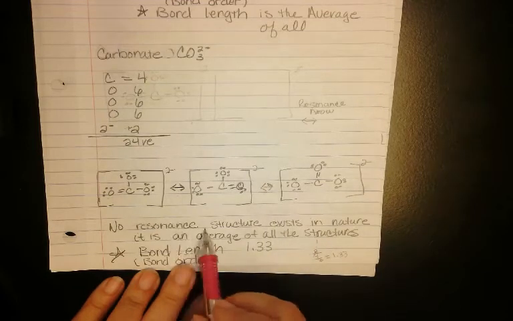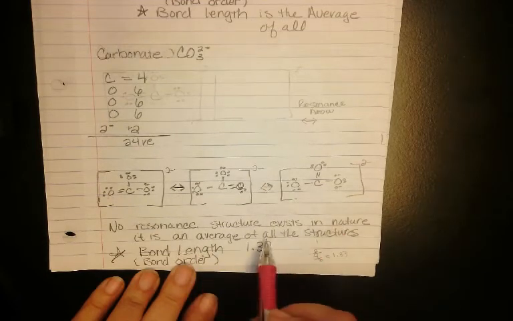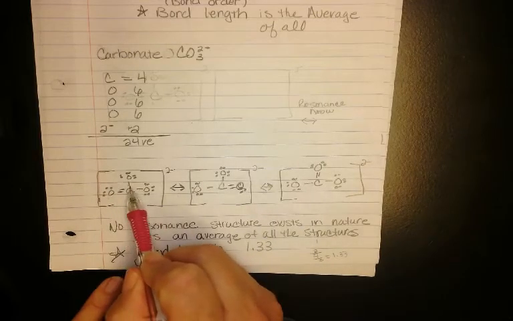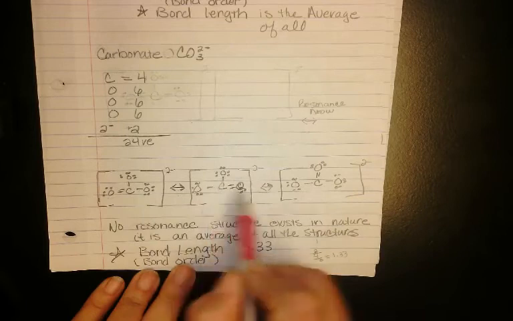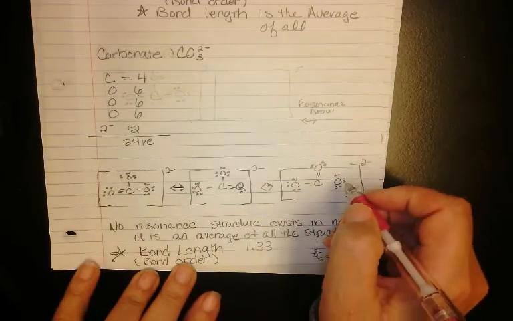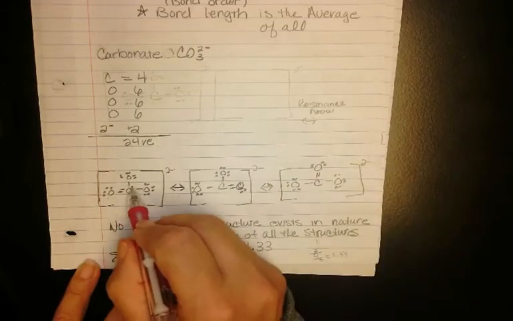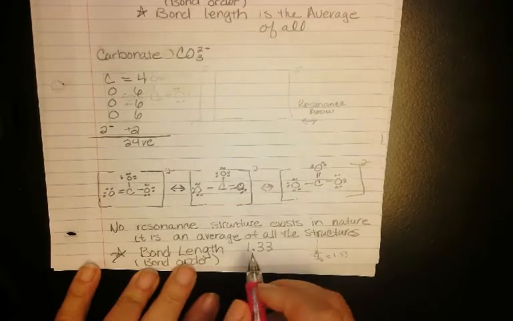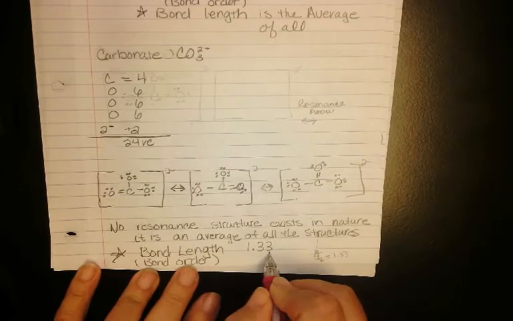Okay, so no resonance structure exists in nature. It's an average of all 3 of the structures. So I have a double bond, a single bond, and a single bond. Double, single, single, double, single, single. When I take that and average it, so I have 1 plus 1 plus 2 divided by 3, I get a bond length of 1.33.